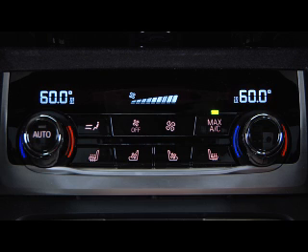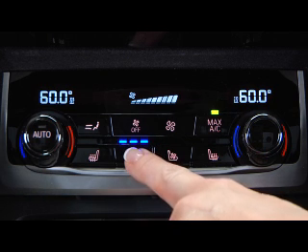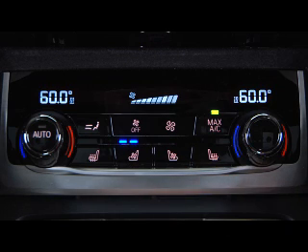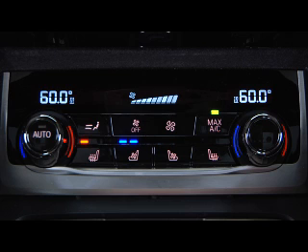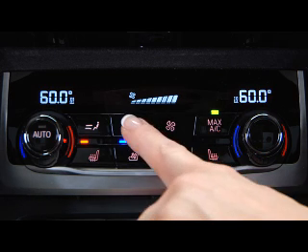Seat ventilation activates fans that blow circulated air through the seat for added comfort. To warm the ventilated air, press the Seat Heat button. To switch climate control off, press and hold the left fan button labeled Off.